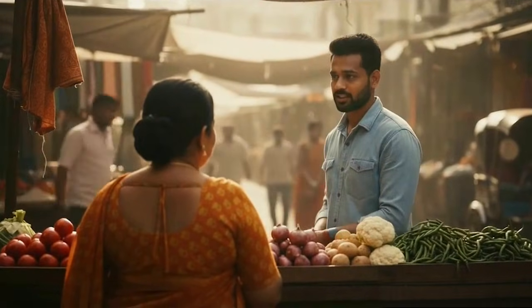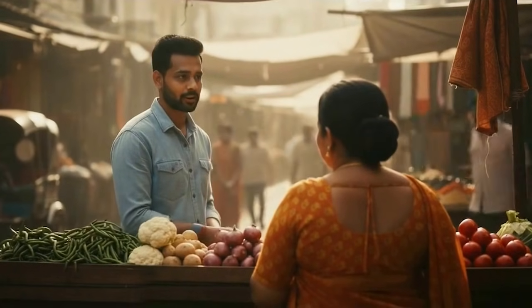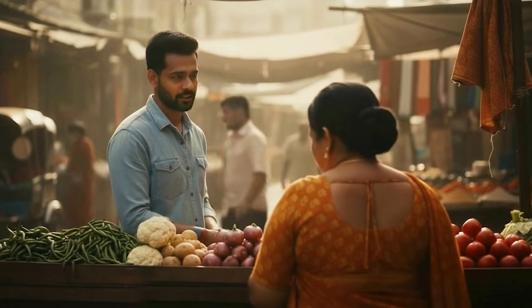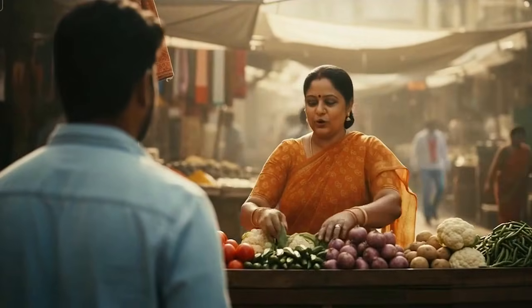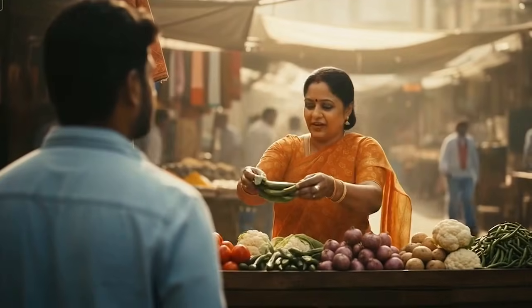Didi, your vegetables look very fresh today. Yes, fresh from the farm this morning. What would you like to check first? Can you show me the okra? I need about half a kilo. Of course. Look at these, very tender and clean, perfect for cooking today. Price is 60 rupees for half a kilo.